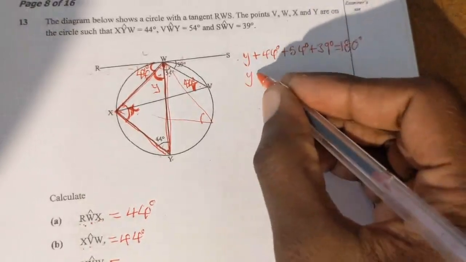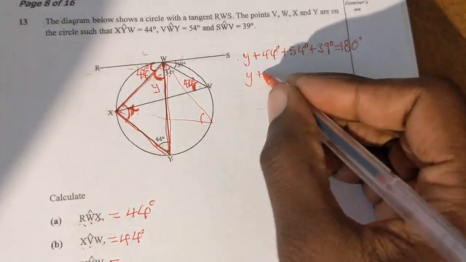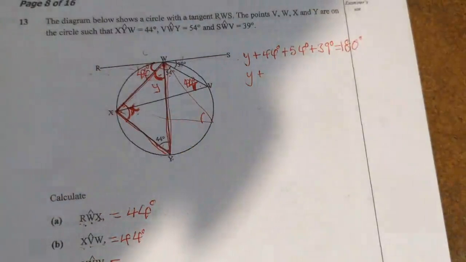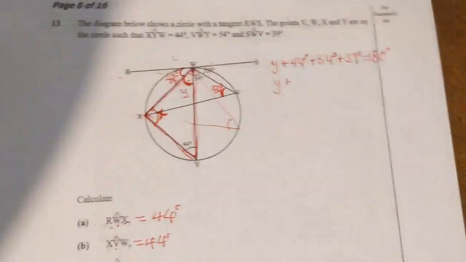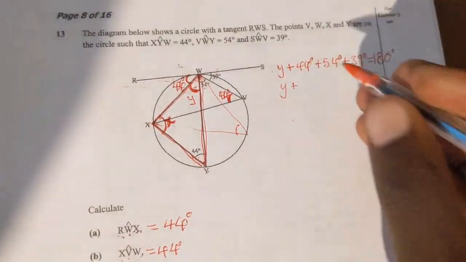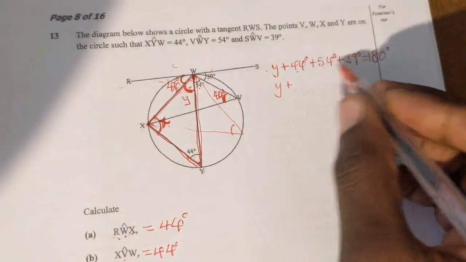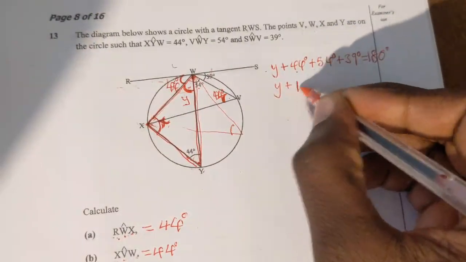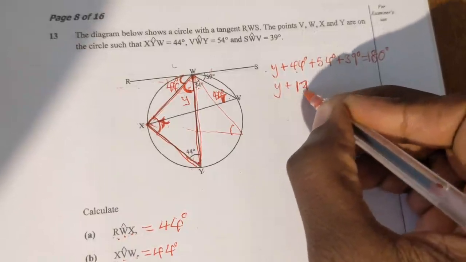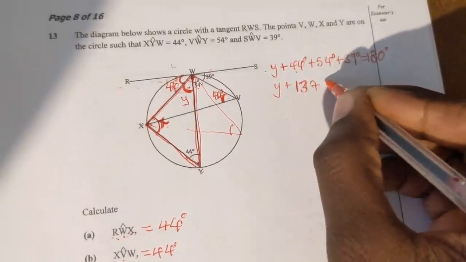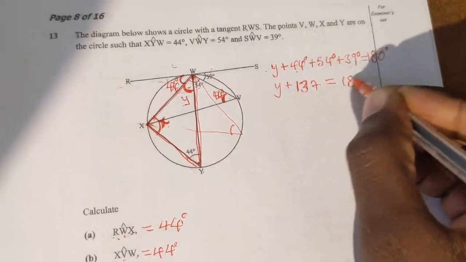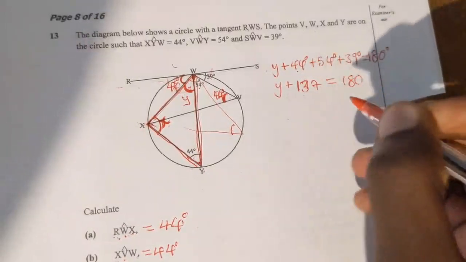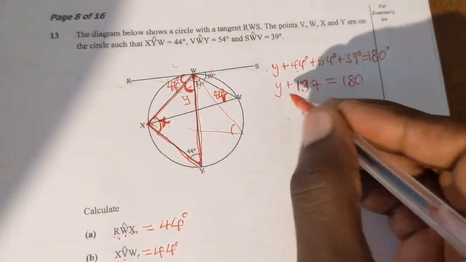So we are going to say like this. You need to add these. When you add these, if I have not mistaken, you're going to find that it is 137. So 137 is equal to 180. So I've just added this. So you need to find the value of y.